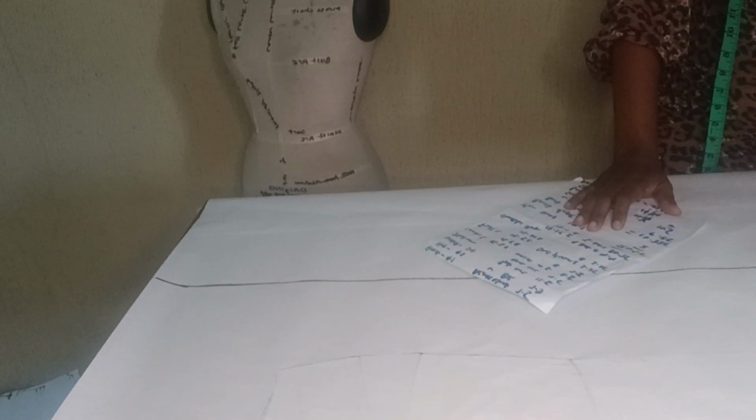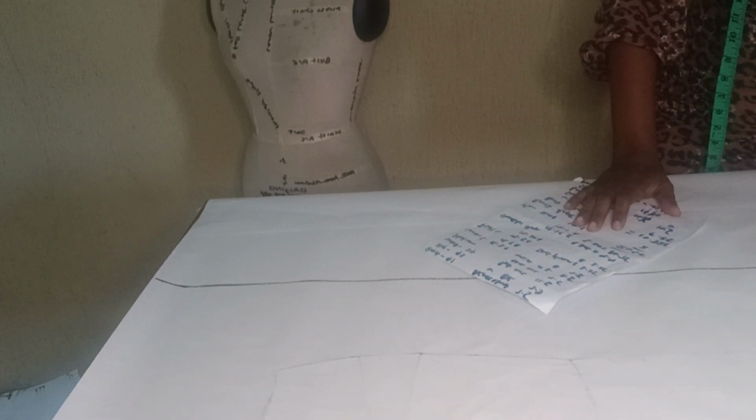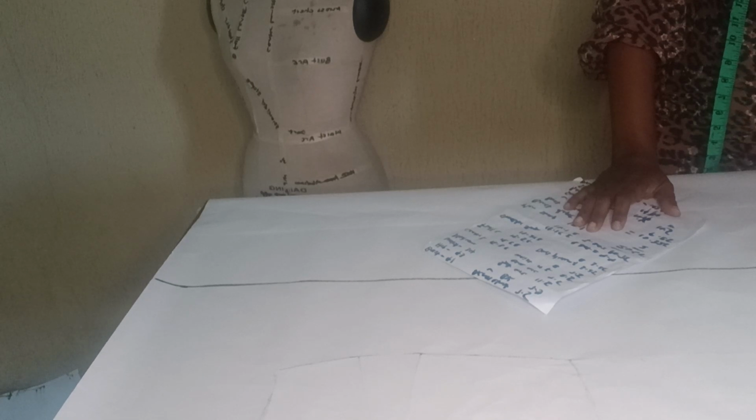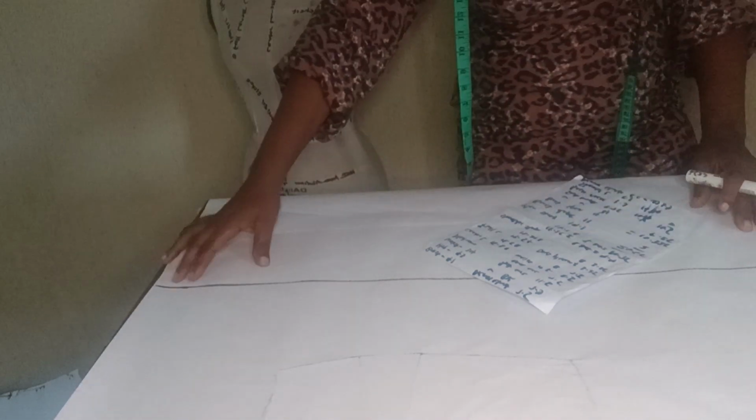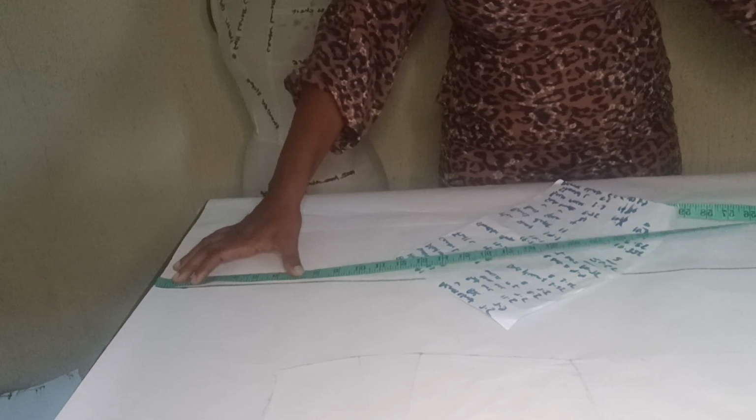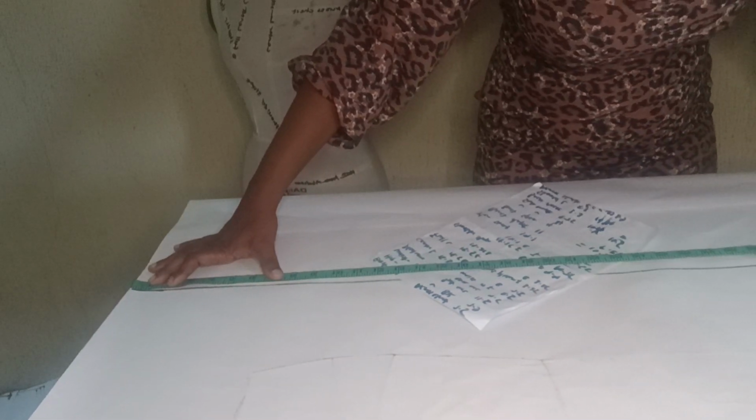So we're looking at trouser pattern. Now, what are the measurements you need for your trouser pattern? You need your waist to ankle. So my waist to ankle is, sorry, 40 inches.